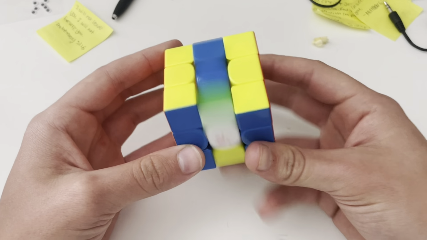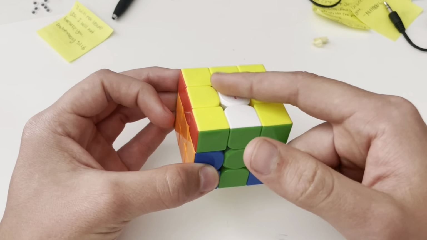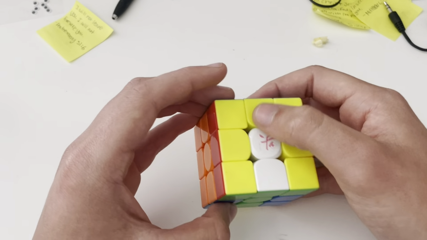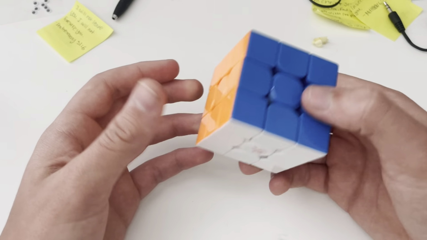What we do is an M2 and then a U2. So double. And then we raise the dot. So here, the dot is here. We'll do M move, U2, and then it's trivial.